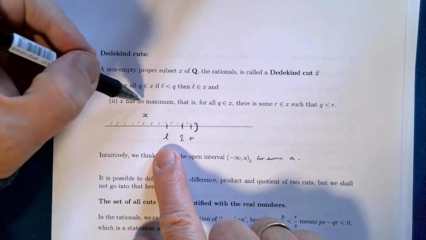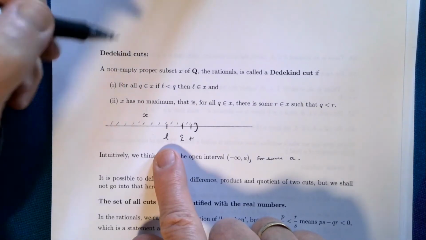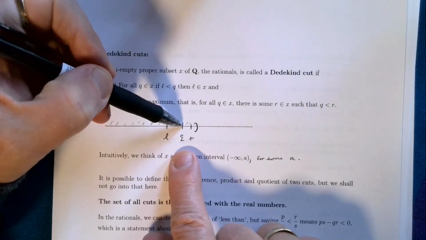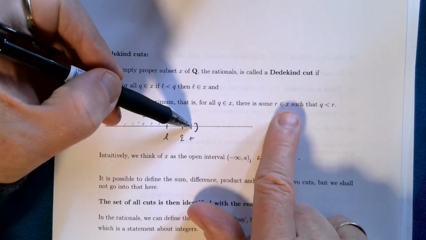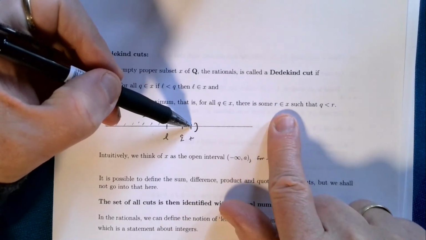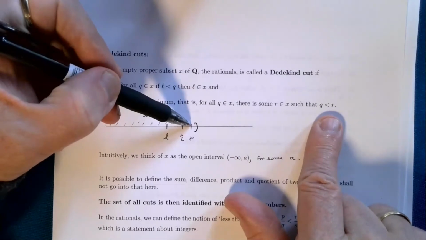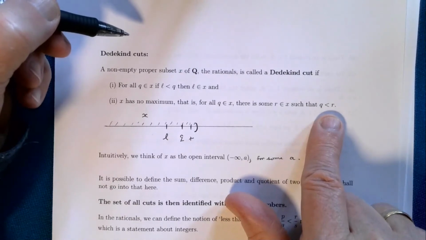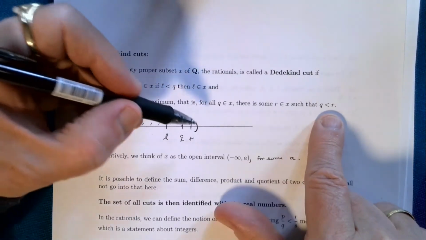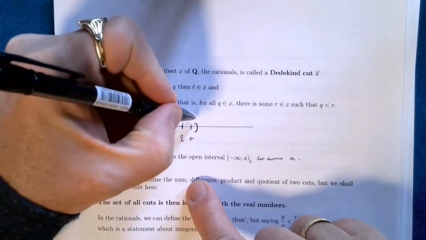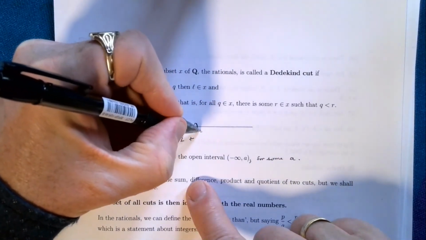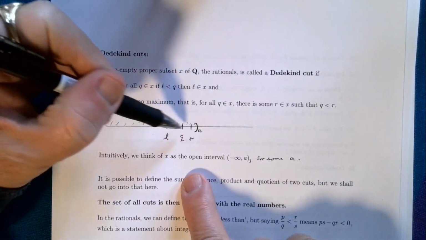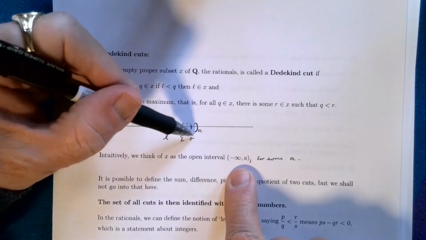Also, x has no maximum. That is, if I give you any q inside here, then there is some number r which is also still inside the set, so that q is less than r. In other words, this set has no maximum, but of course it will have a supremum. And the supremum is going to be, if we think of this point here as A, so we're really thinking intuitively of this set x as being the open interval from minus infinity up to A for some A.